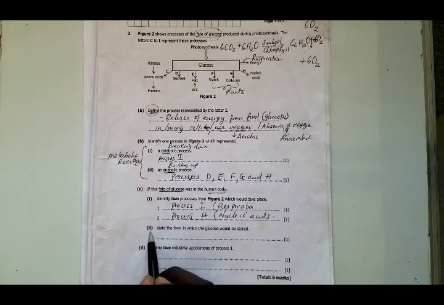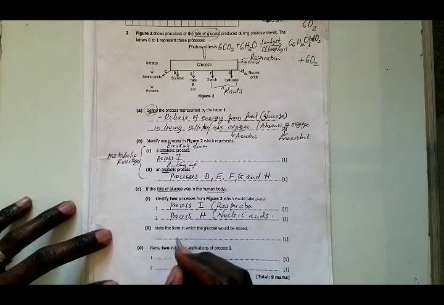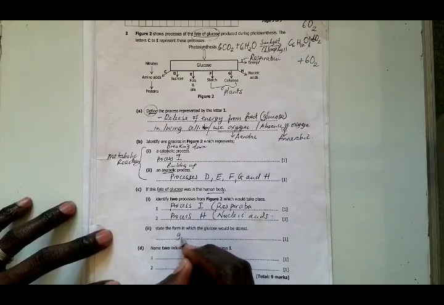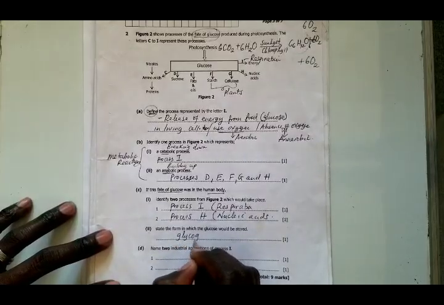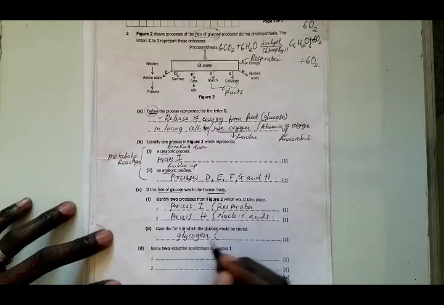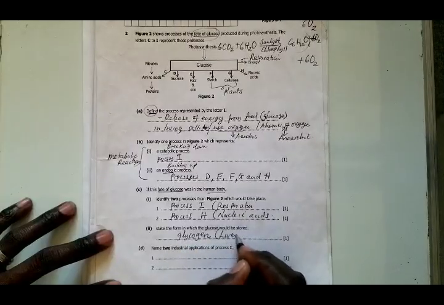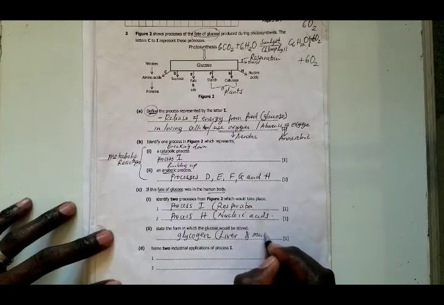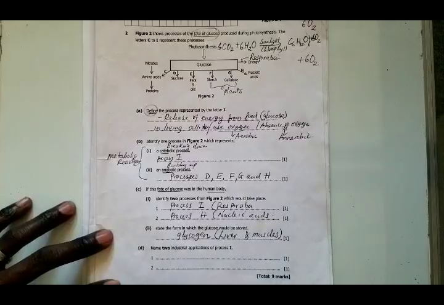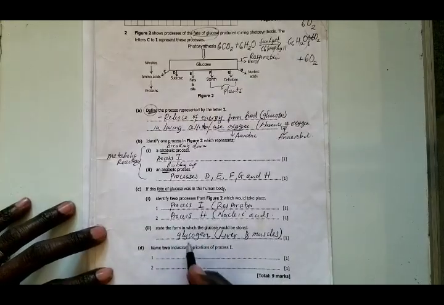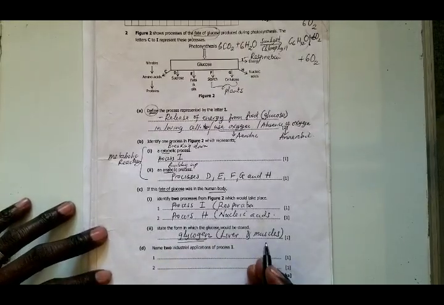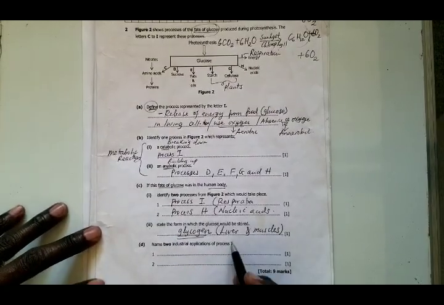Then C2 says state the form in which the glucose would be stored. Remember, the excess glucose is simply converted into glycogen. So it is stored as glycogen in the liver and also muscle. So I wanted you to write there, glycogen. Then it says name two industrial applications of process I.